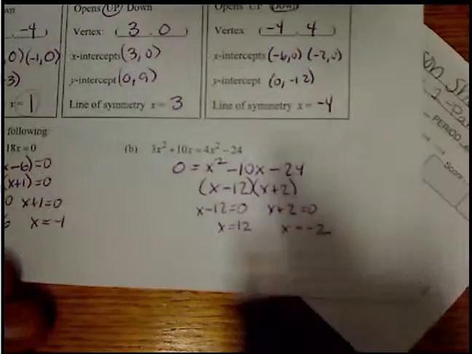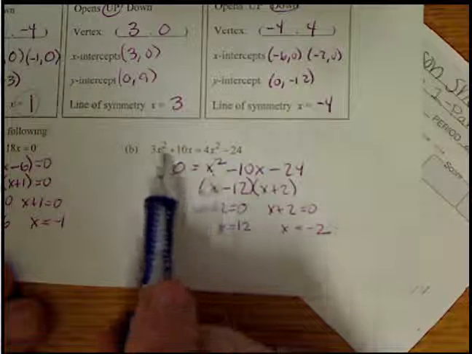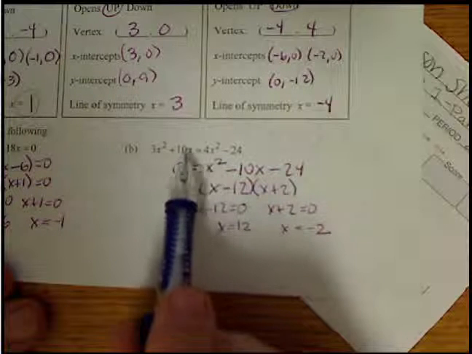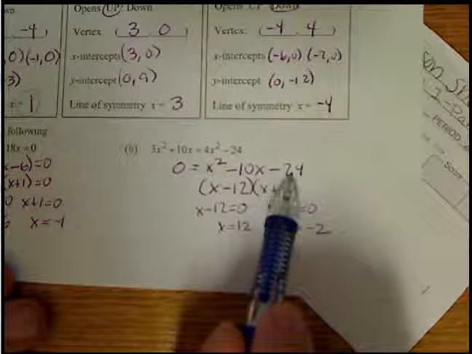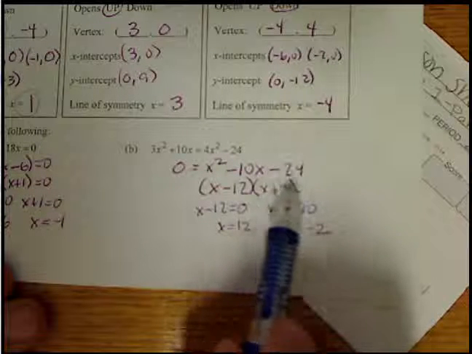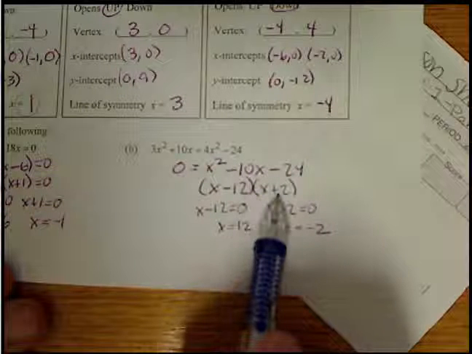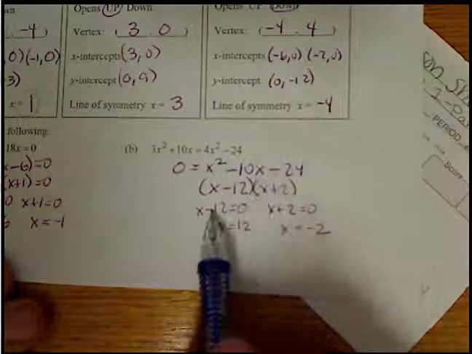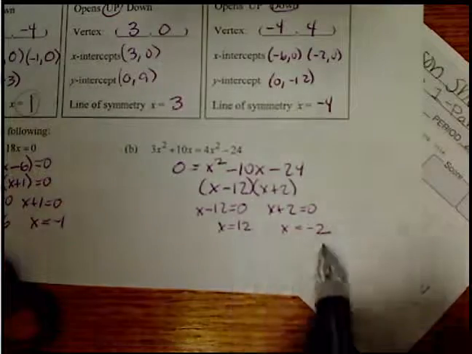For this one, I'm going to move my terms around so that I get the square part positive. So I subtracted 3x squared, subtracted 10x, and left the negative 24 on that side. Two numbers that multiply to give me negative 24 but add to negative 10. So I use negative 12 and 2. So either x minus 12 equals 0 or x plus 2 equals 0. We've got 12 and we've got negative 2.